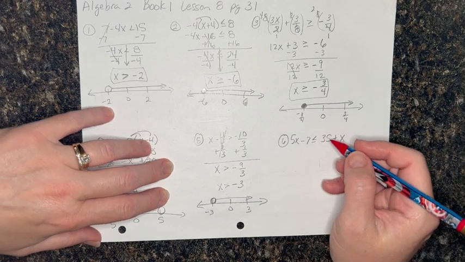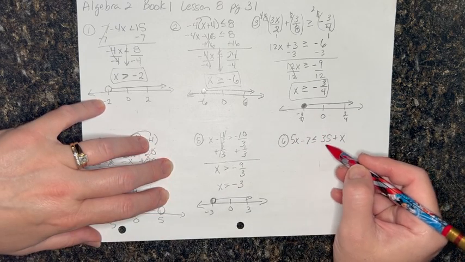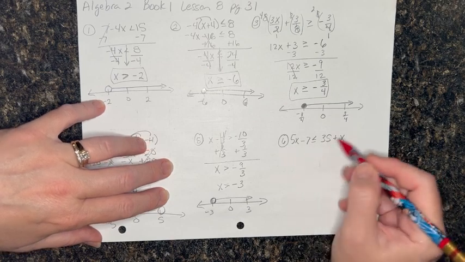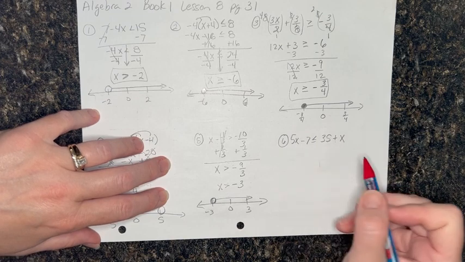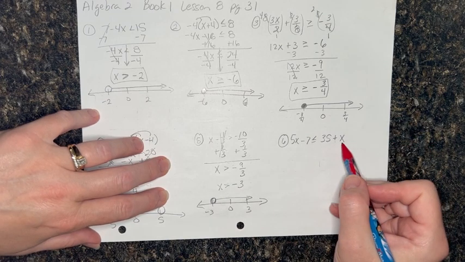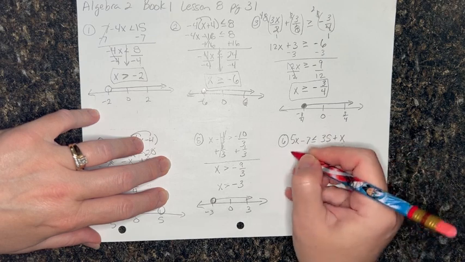Okay, number 6. 5x minus 7 is less than or equal to 35 plus x. I have an x on both sides of my inequality symbol. So which one's smaller? The regular x. That's the one we're going to move. It's being added, so we're going to do the opposite and subtract.